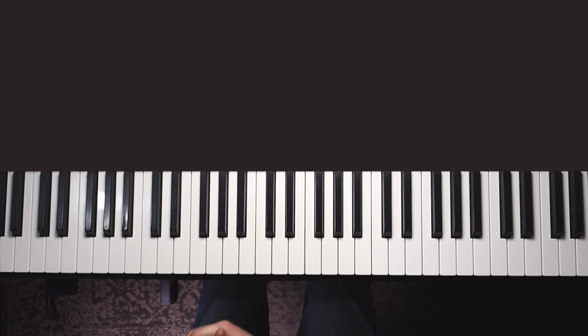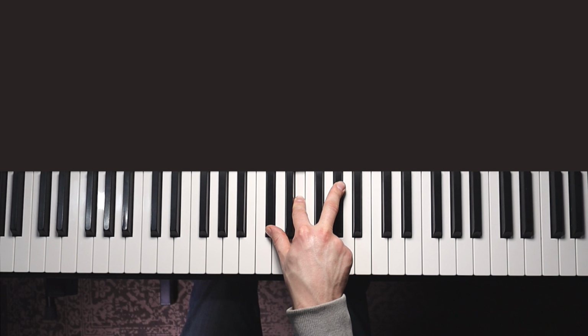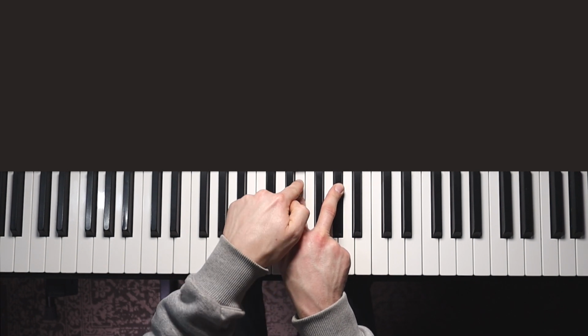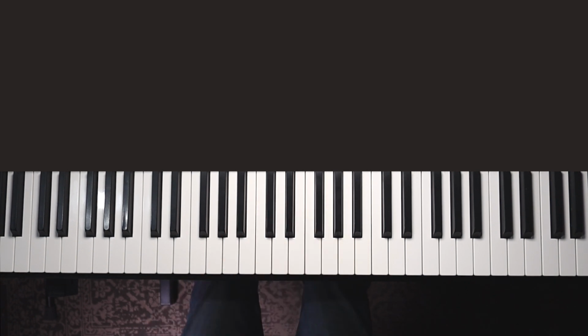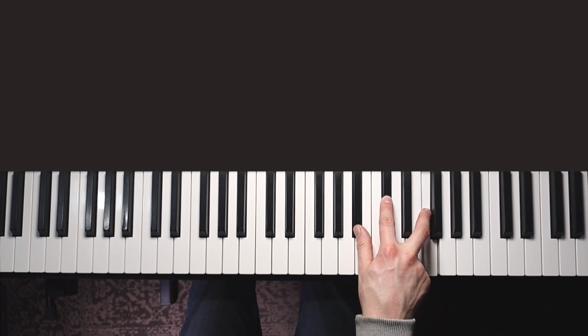D flat minor. So here, black, white, black, white note on the left. B flat minor. So here, black, black, white.